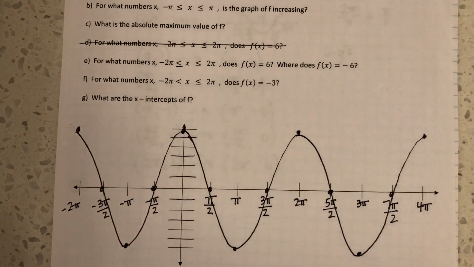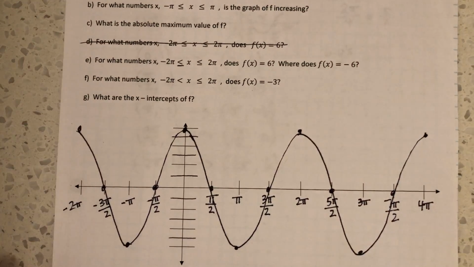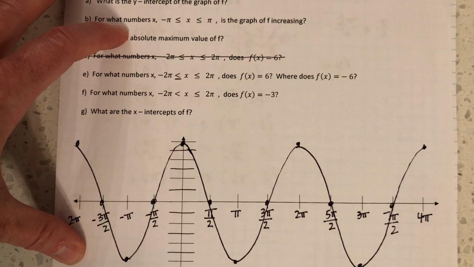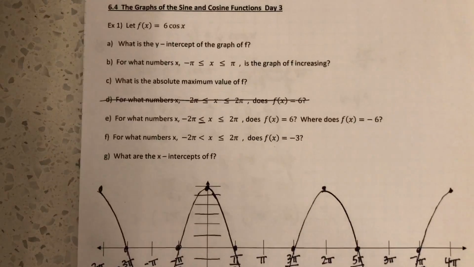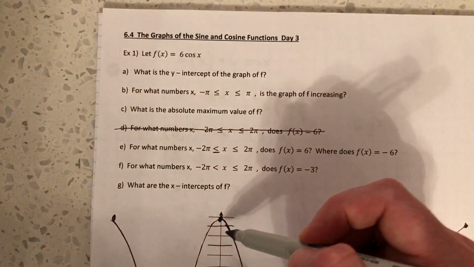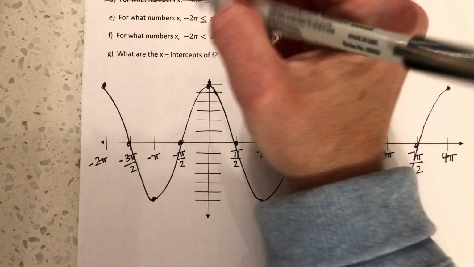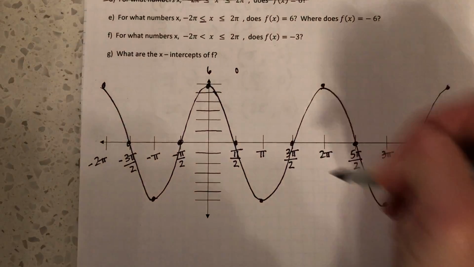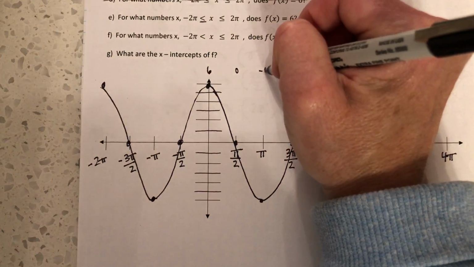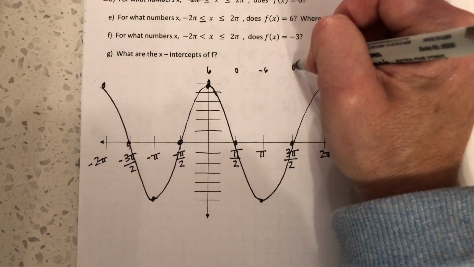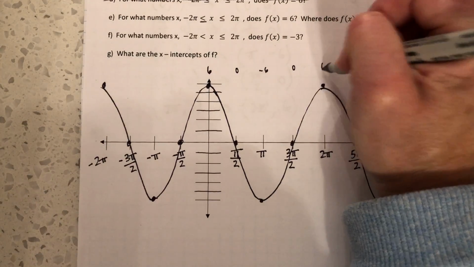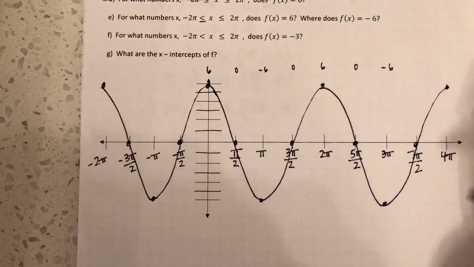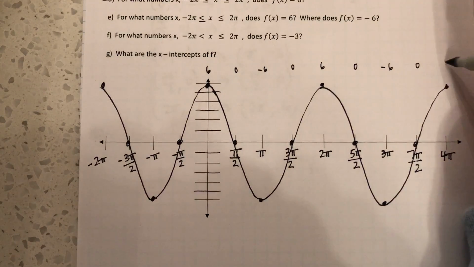Okay, so now you can use this graph to answer any of these questions. Now I'm going to use the graph and I'm going to show you algebraically how you can answer each one of these questions, all right? But if you look, there's a pattern. If you start here, 6 came out. Then 0 came out. Then negative 6 came out. Then 0 came out. Then 6 came back out. And now 0 comes back out. And then negative 6 comes back out. And then 0 comes out. And then 6 comes out.